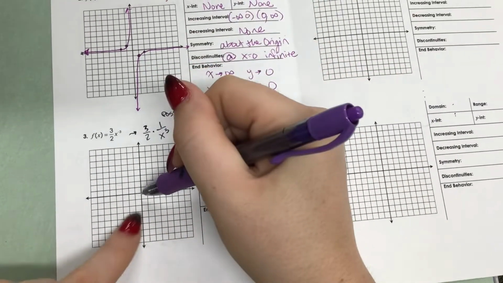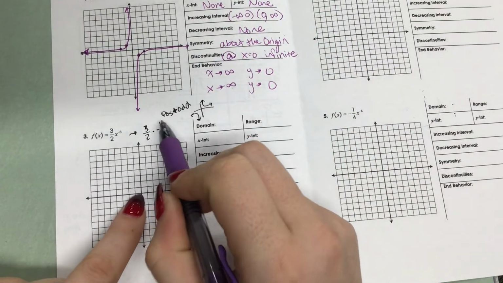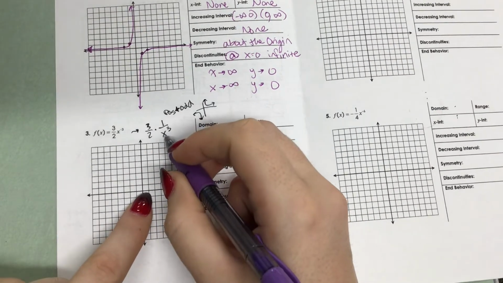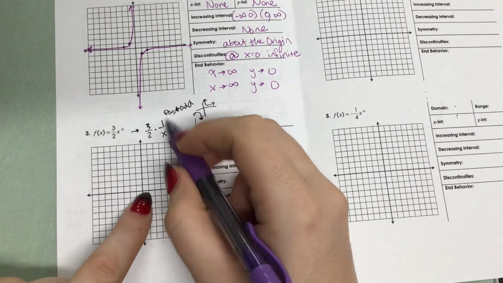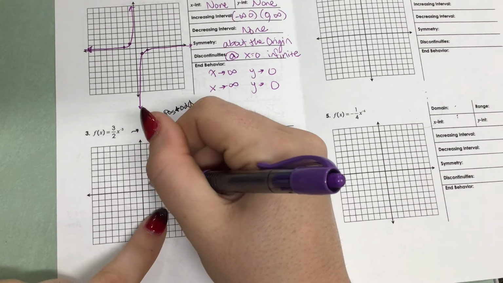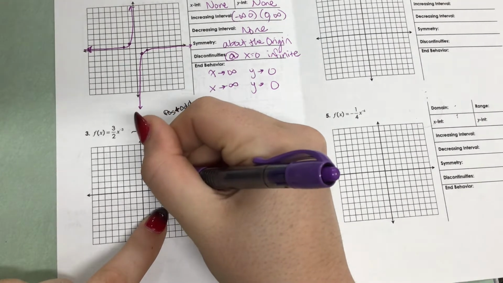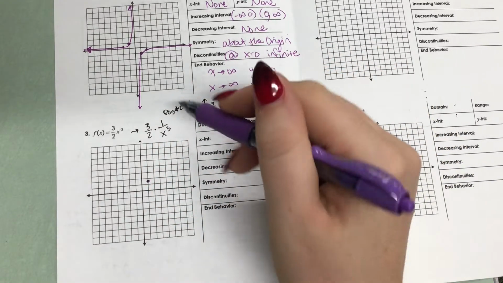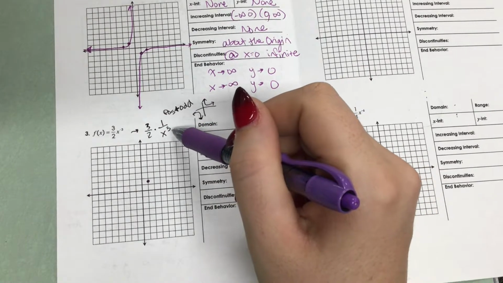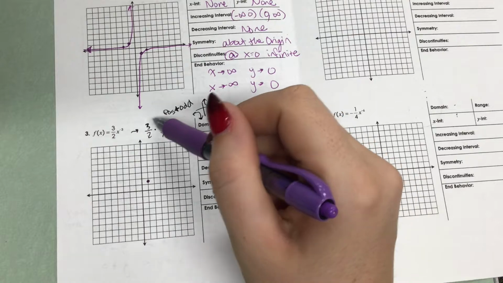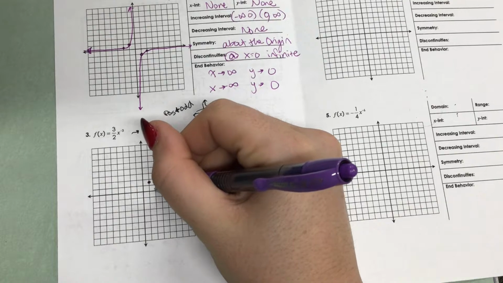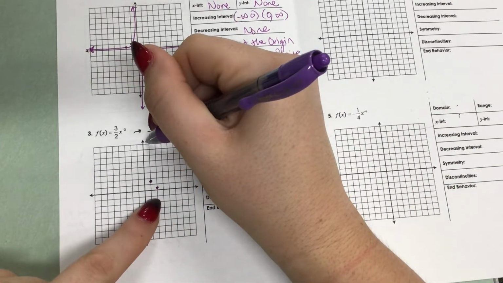Let's plug in some values. So if I plug in 0, I can't plug in 0 because 1 divided by 0 doesn't work. So I've got to plug in 1. 1 over 1 to the third is 1. 1 times 3/2, which would be just 1.5, so I put a dot right there. I could plug in other values like 2. 2 to the third would be 8. This would be 3 over 16. 3 over 16 is a really tiny fraction, so it's getting really close to the x-axis. So here's my first picture.